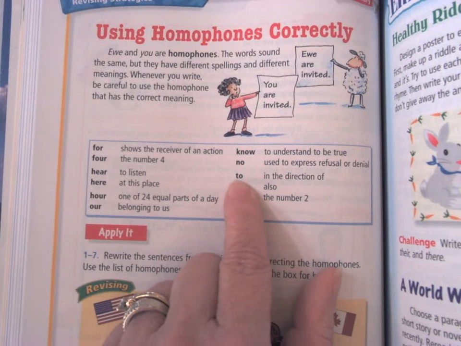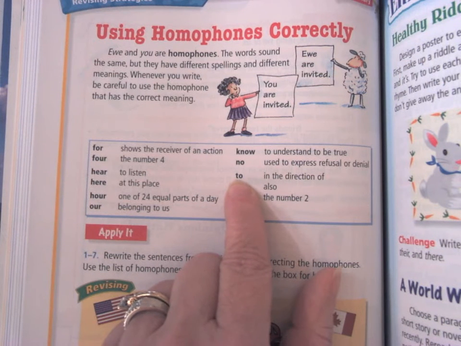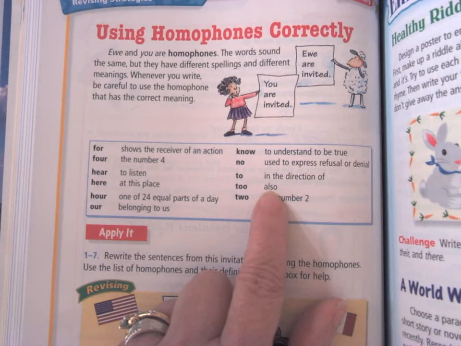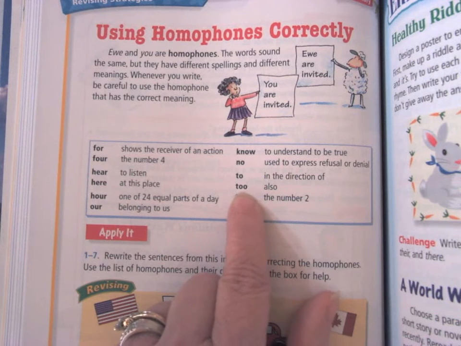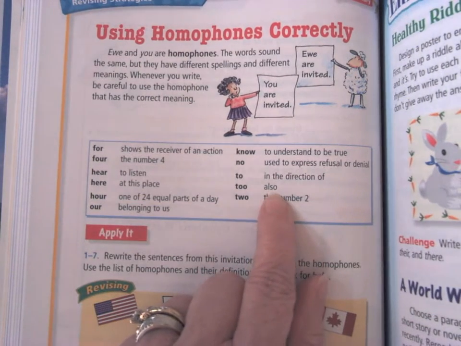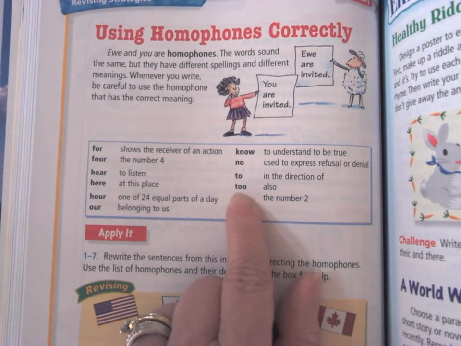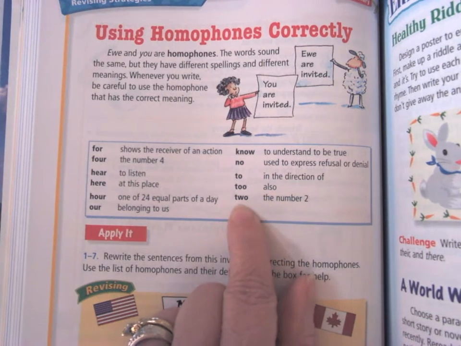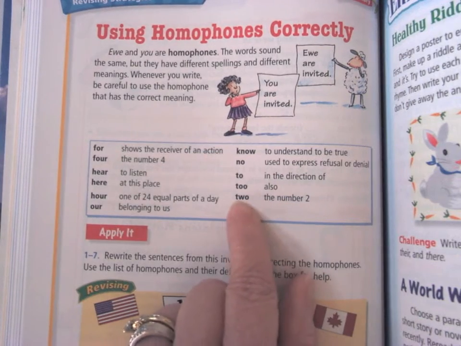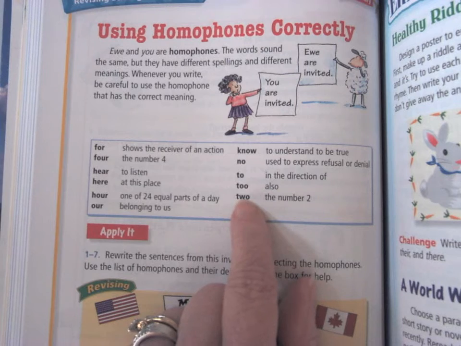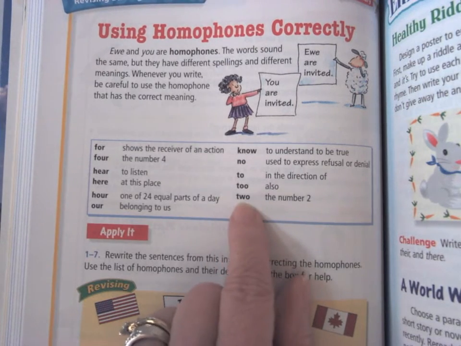To can be a direction, okay. Go to your desk, or go to the kitchen and get this. Too, this too means also. I want to go too. Not two people, I shouldn't say it that way, but too means also. And it also can mean too much, like there's a lot of it. Two, T-W-O, for the number 2, we've used that in math. I think twice has the TW in it, so twice, two, all dealing with numbers.